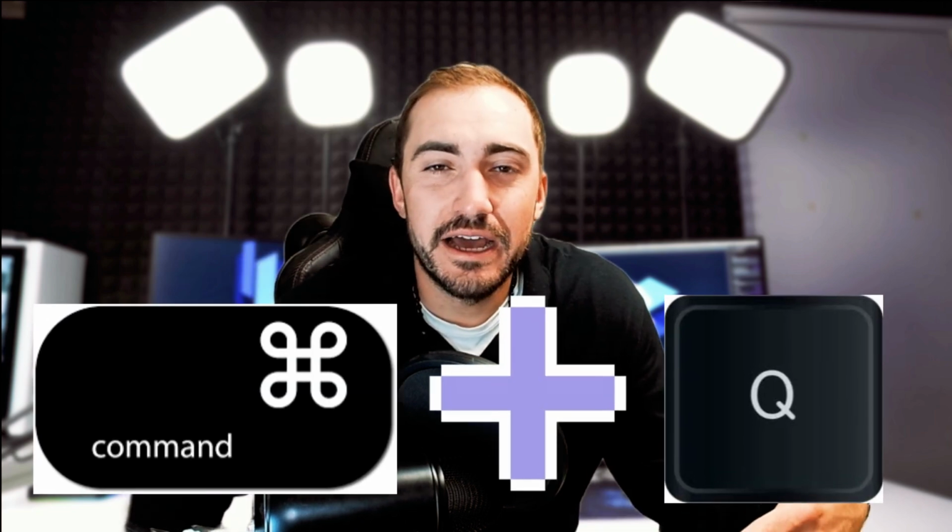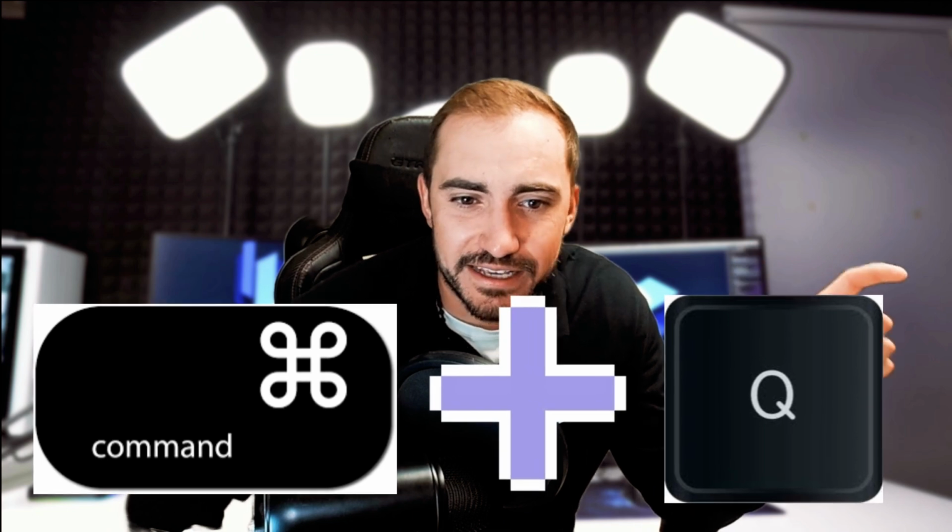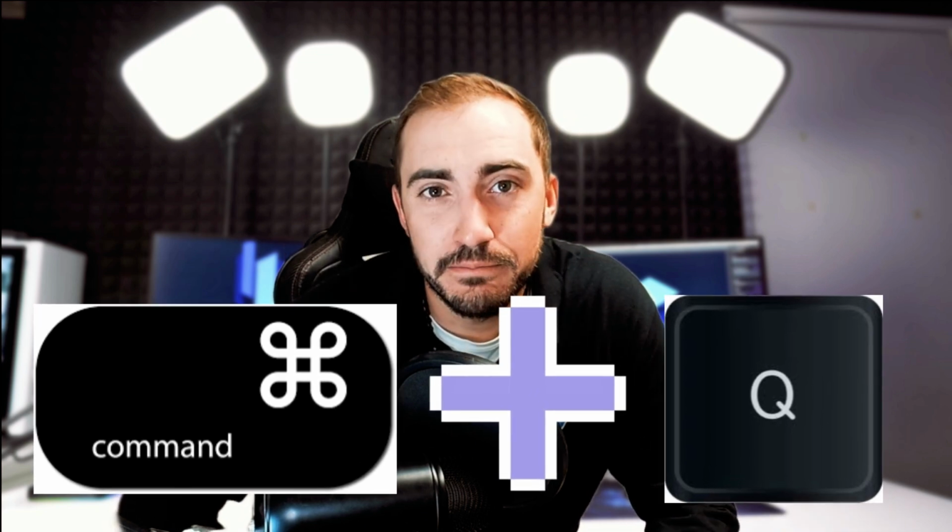Let's talk about how to fully quit out of applications, okay? That's going to be Command plus Q. The little red X doesn't actually fully close your applications out. If you want to really shut them down, you need to hit that Command plus Q to free up your memory and keep your Mac zippy and clean.